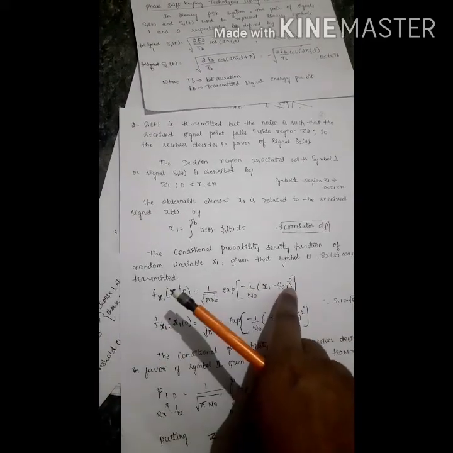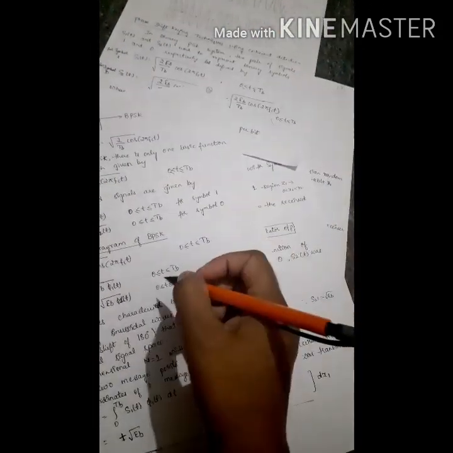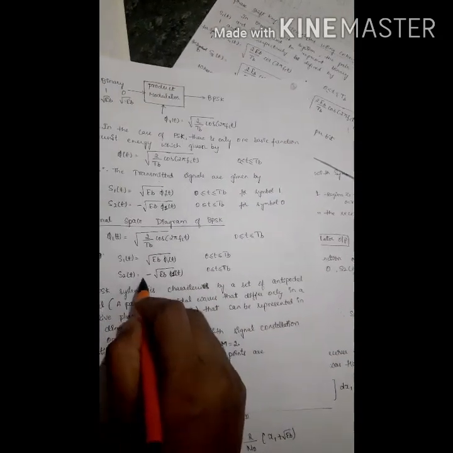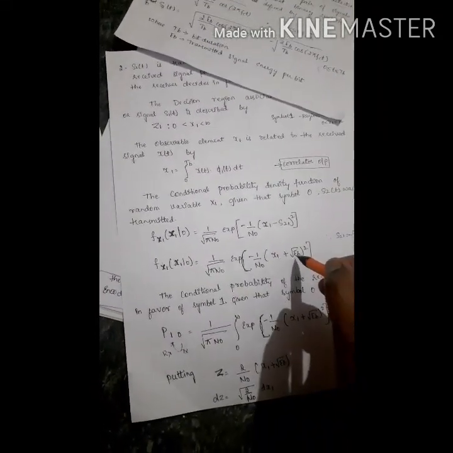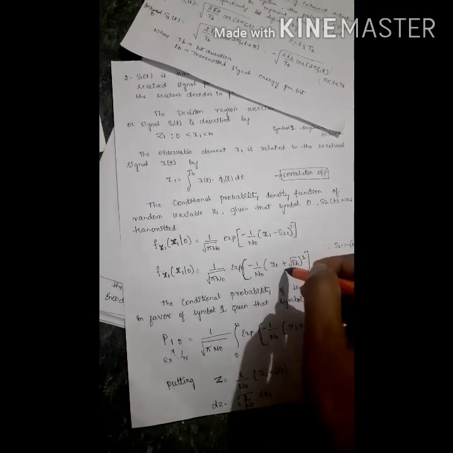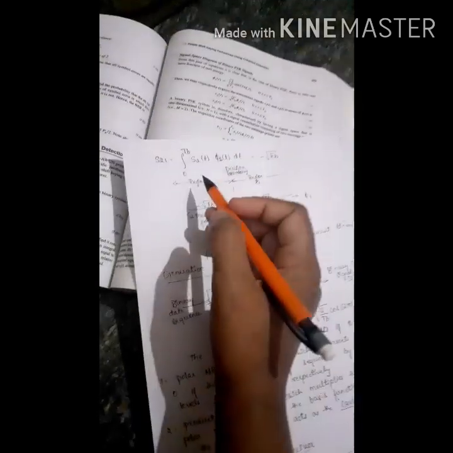So we can write s21 as plus square root of Eb, because, as I told in the starting, s2 of t is equal to minus square root of Eb. Minus into minus is plus, so we can write it as plus square root of Eb. Look at it.